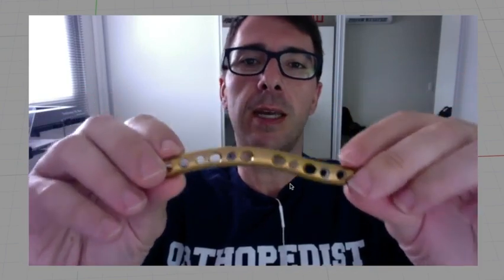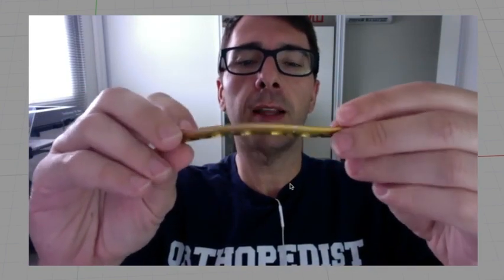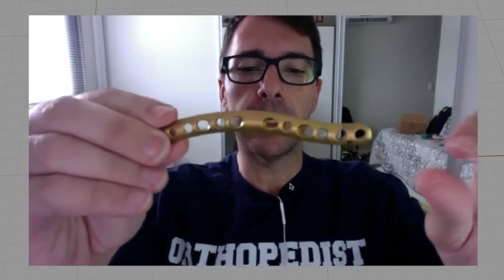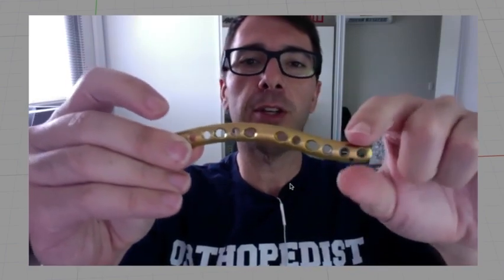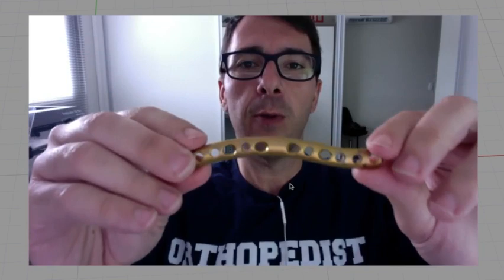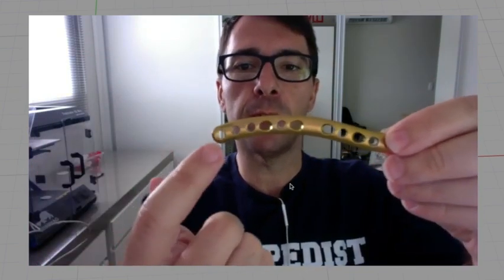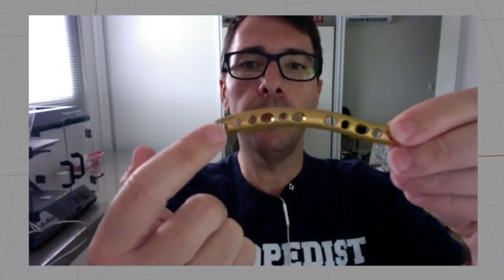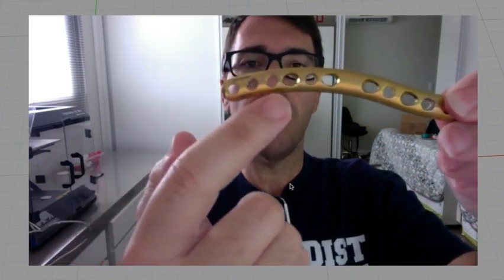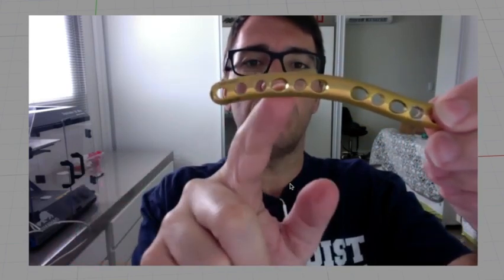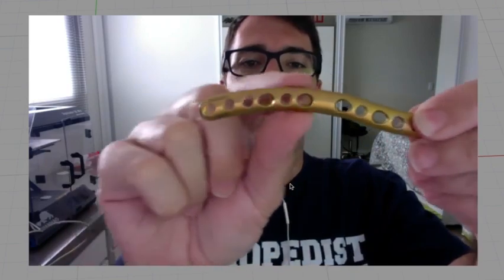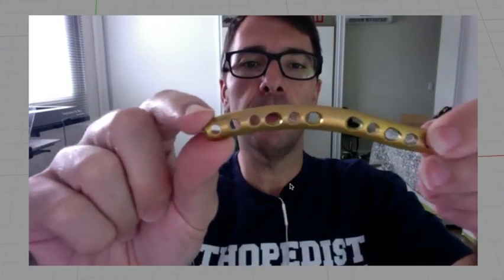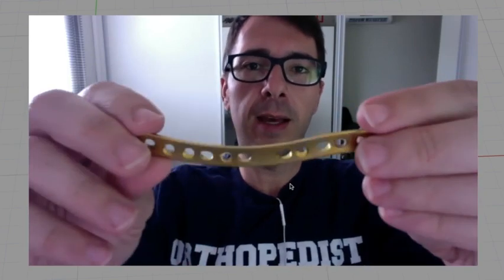So this is a titanium locked plate for the clavicle. Here we can see it's S-shaped, just like the clavicle. And here we have two types of screws. We have the locked screw, shown here, and we have the cortical screw. So we have two different types of screws in this implant. We are going to learn how to draw this implant in order to plan our surgeries.